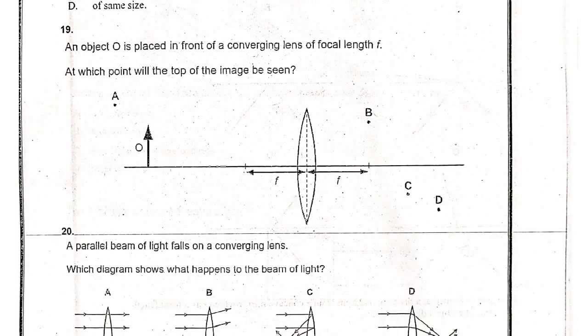Question number 19. When an object is placed at O of a converging lens of focal length F, marked here, at which point will the top of the image be seen?